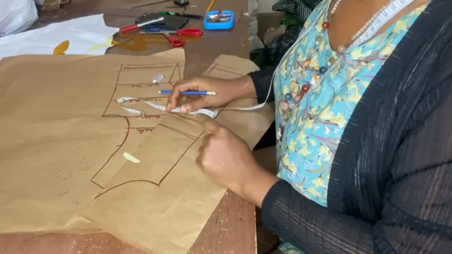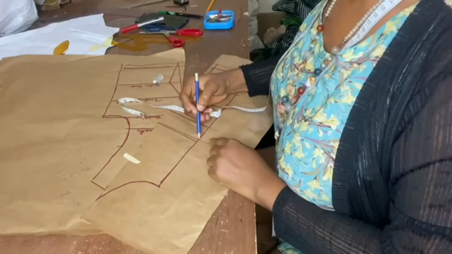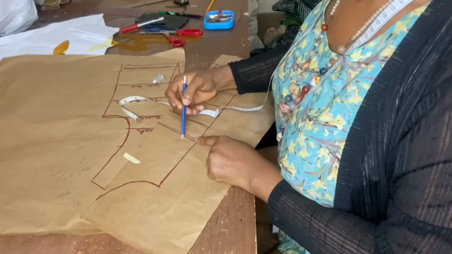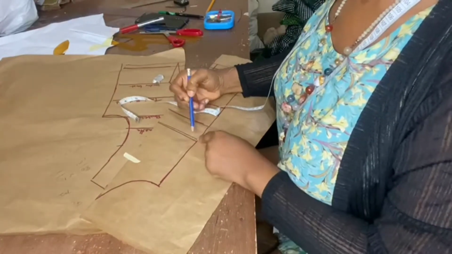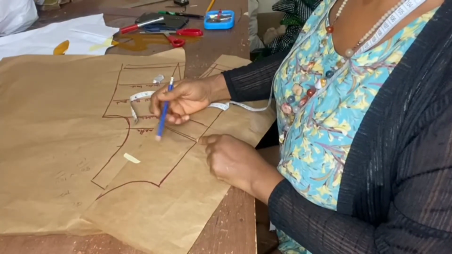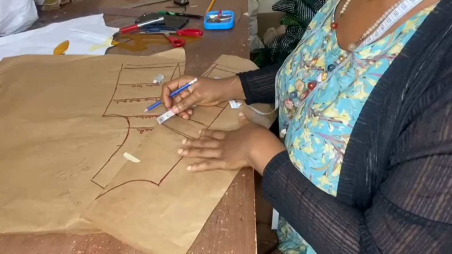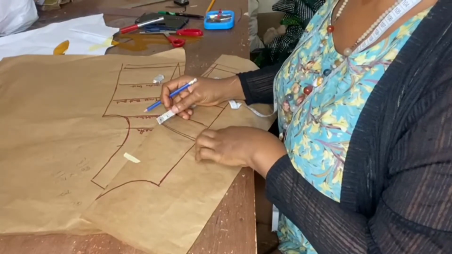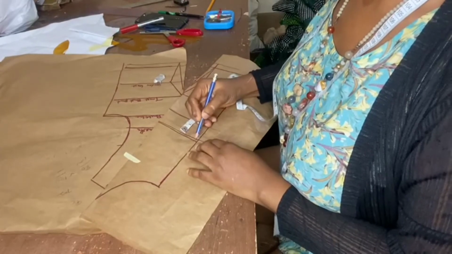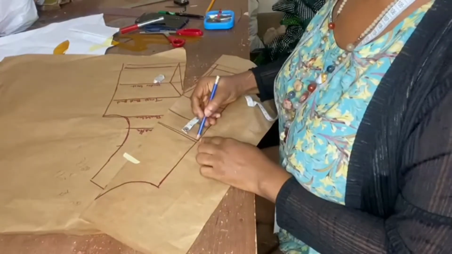Then I want the bustier part of the blouse or the bodice to start from the chest point. So this is what it looks like. This is where the chest point starts from.